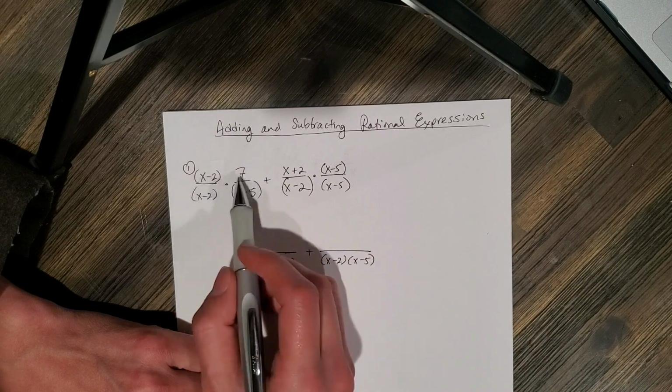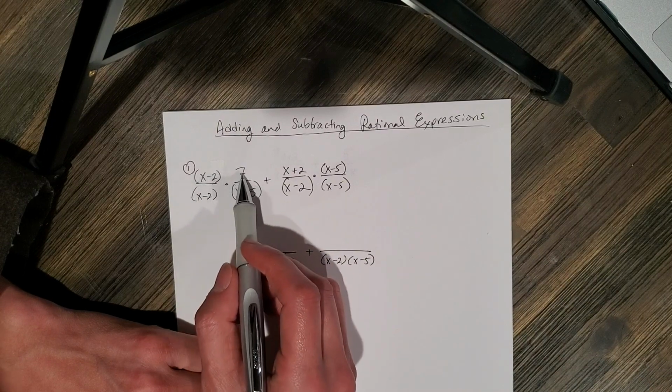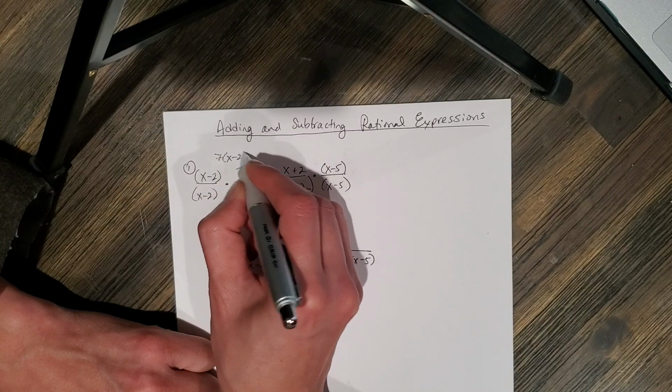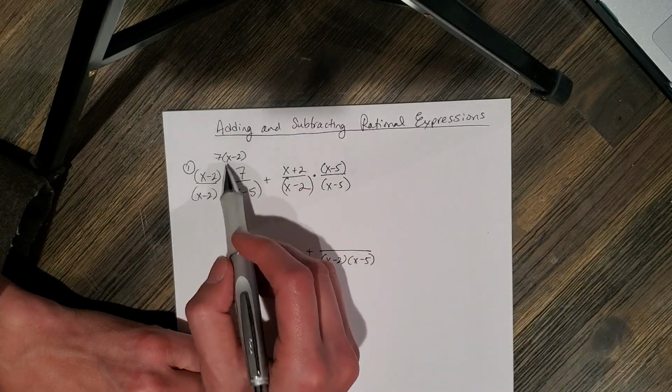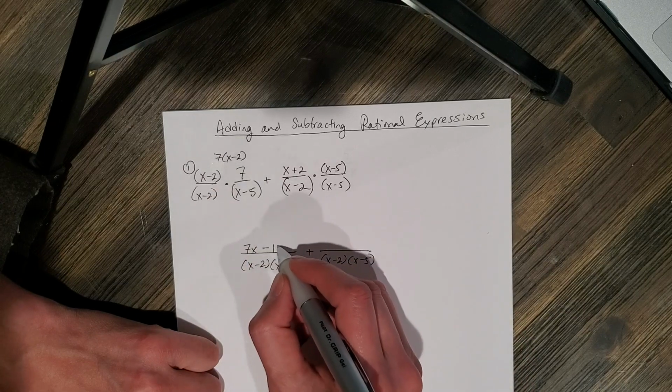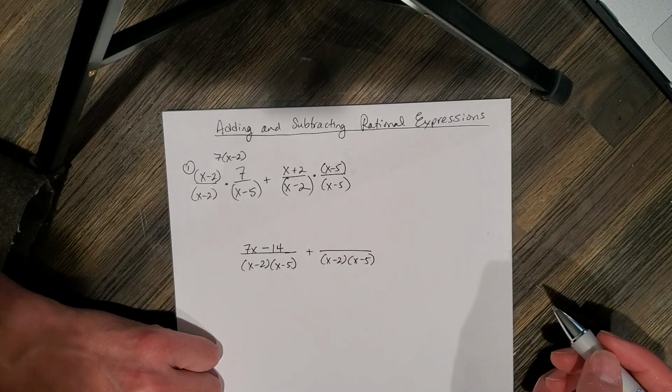Now, what do I do for the numerator? Well, I just need to distribute. So notice this will be 7 times x minus 2. You can think of it like this: 7 times x minus 2. And so distribute. 7 times x is 7x, and then 7 times negative 2 is negative 14. So that's what I get in the numerator.